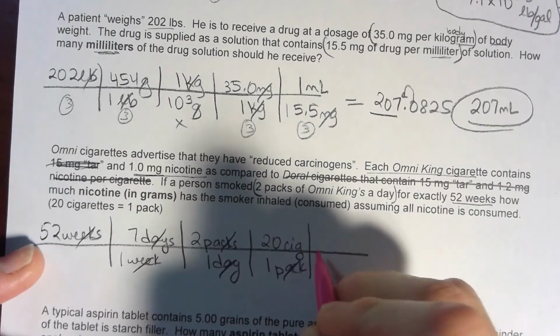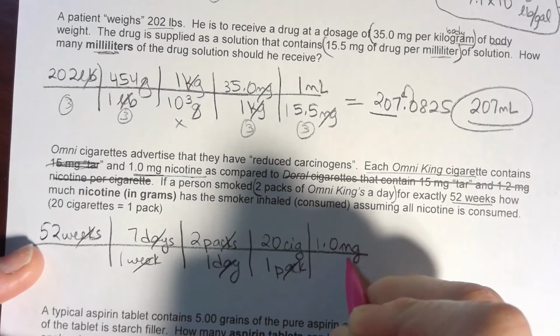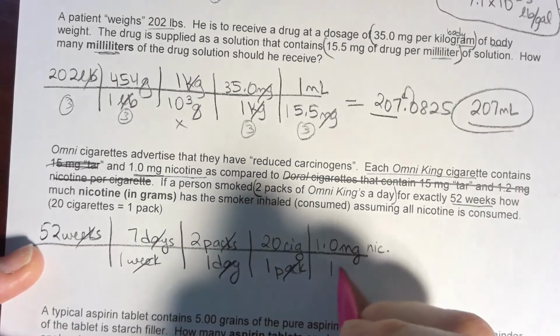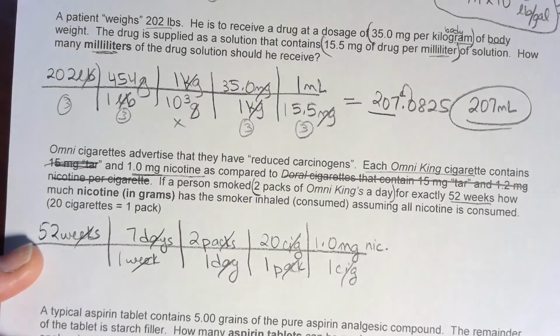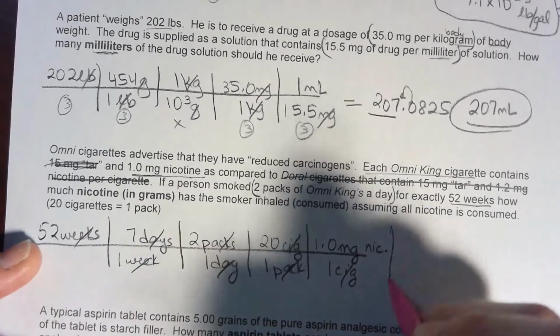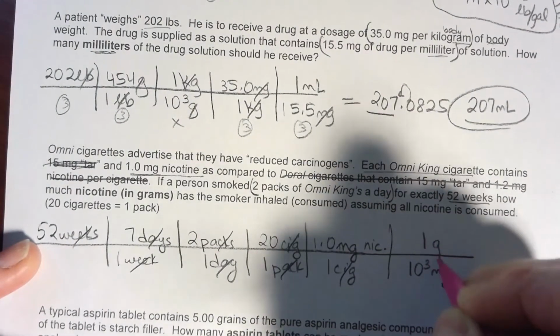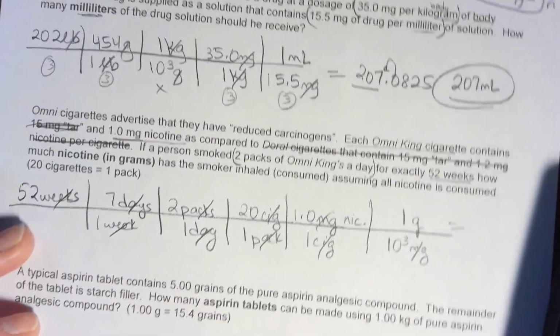And we know that that is 1 milligram rather of nicotine per cigarette. So that leaves us in milligrams of nicotine. The question asks for grams, so we want to convert that then. 10 to the third milligrams per gram. Milligrams cancel. So let's go back and plug it in.